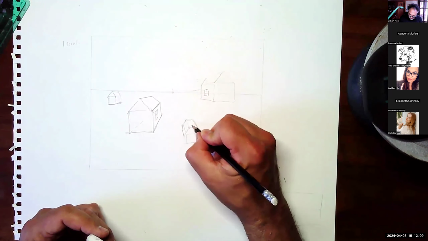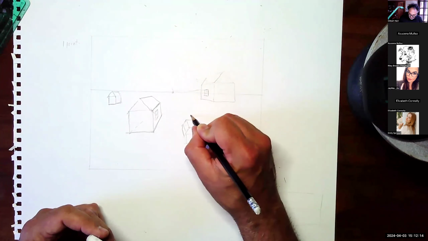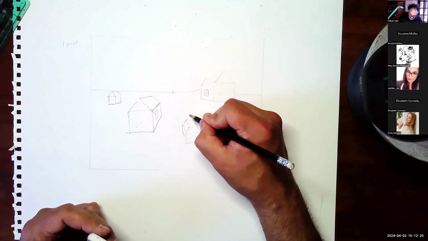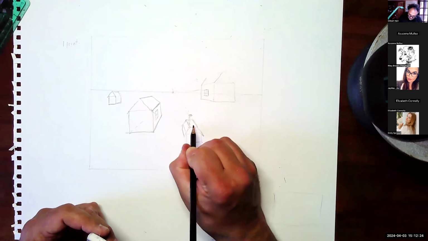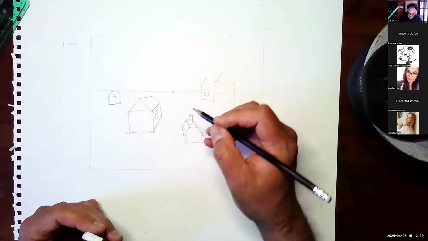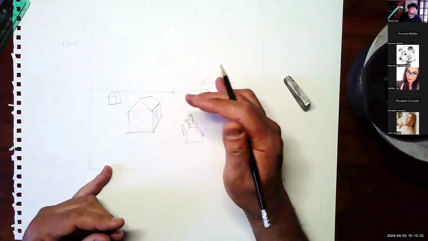Maybe I want to make a chimney at the top. So I could just make a little chimney spot here. Now in my mind's eye, what I'm doing is I'm kind of connecting these dots down, but I'm also relying on this line right here to show me the relative position of a chimney if it were in the middle of my house like that.